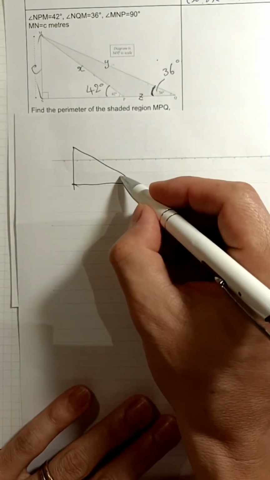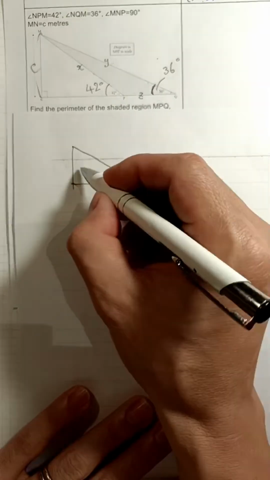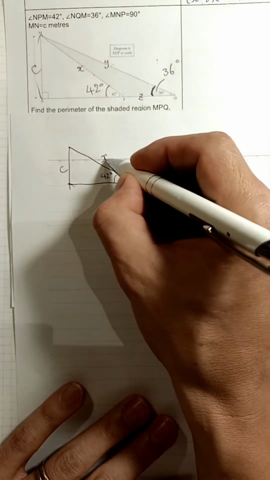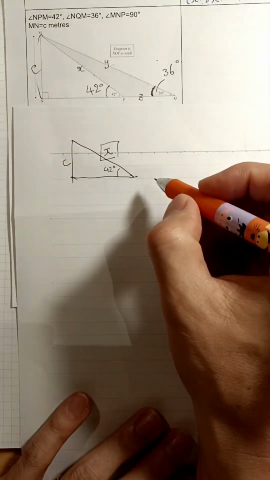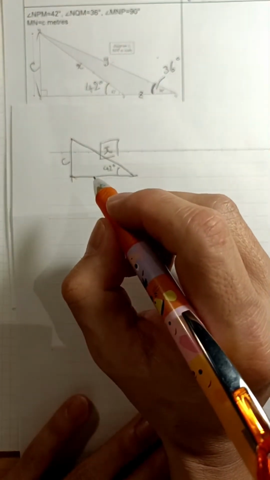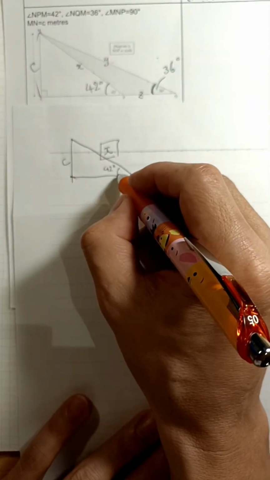Okay, right. So if you look at this triangle, I copy this one down here. This is 42, and then this is C. I want to figure out X here. Do you remember how to do it? We are using SOHCAHTOA. First step is you label the sides.